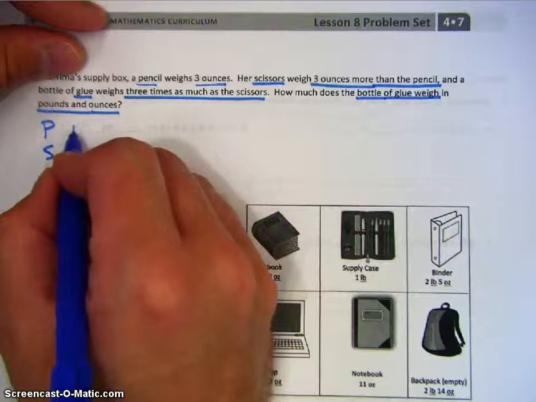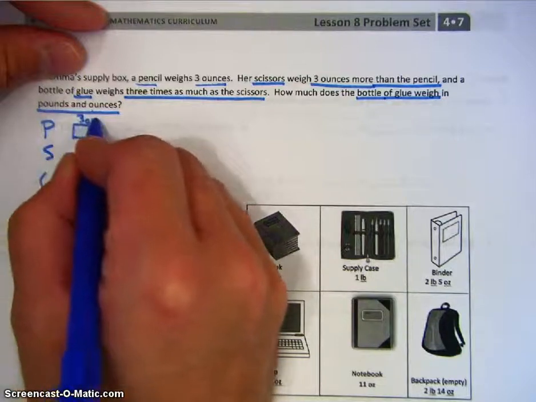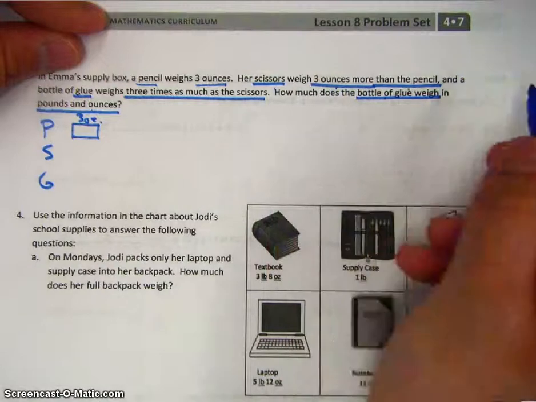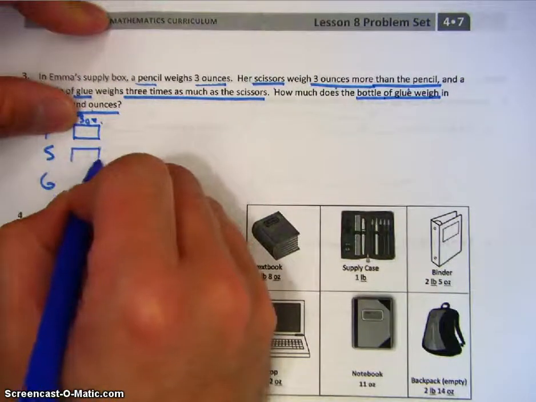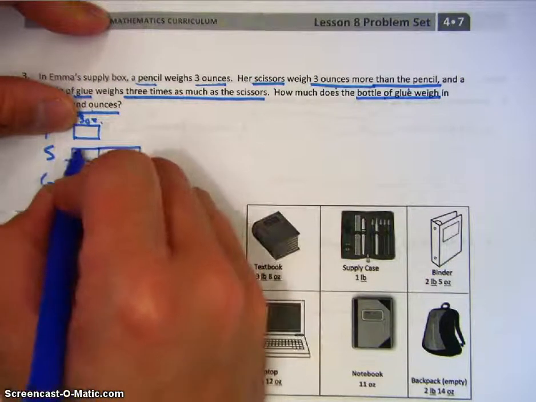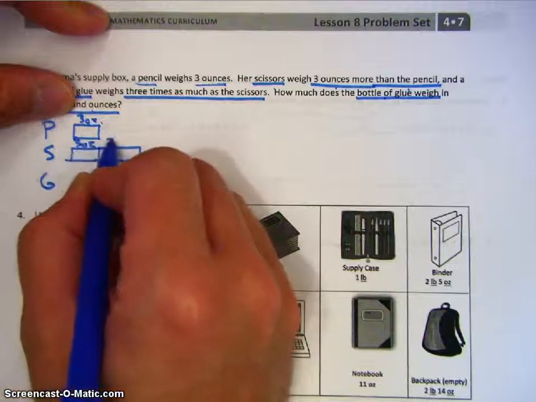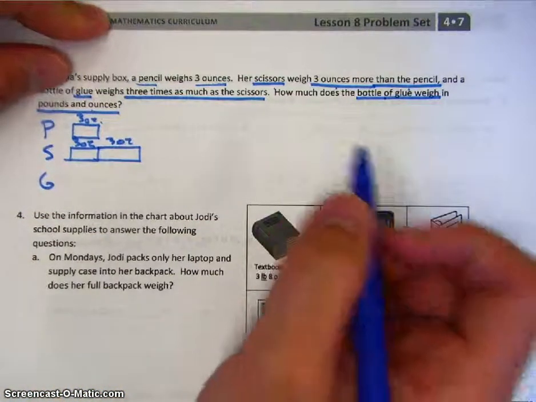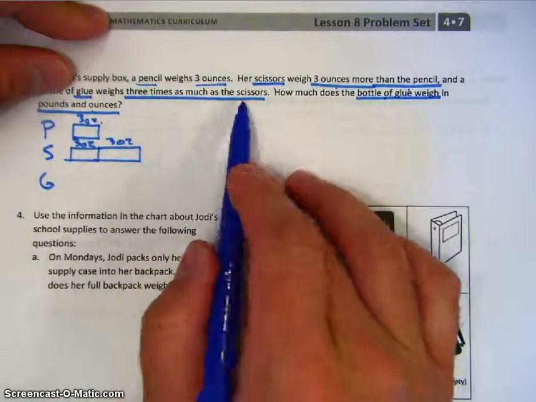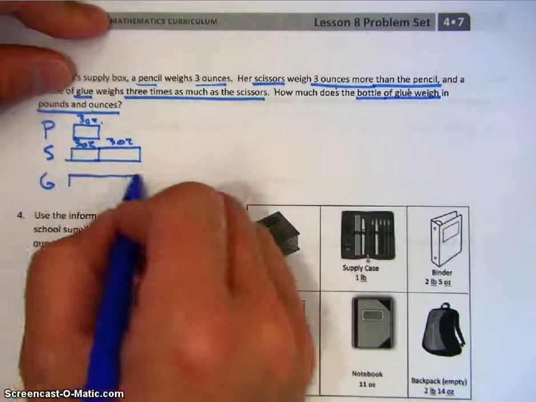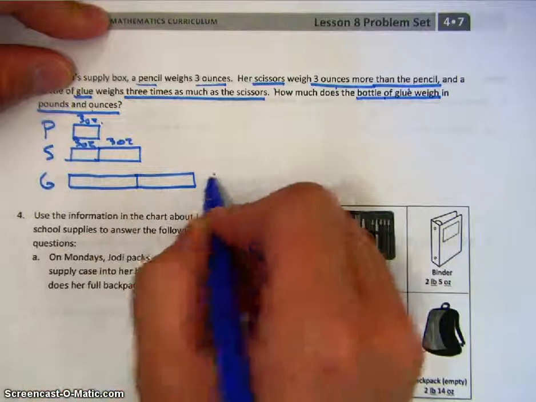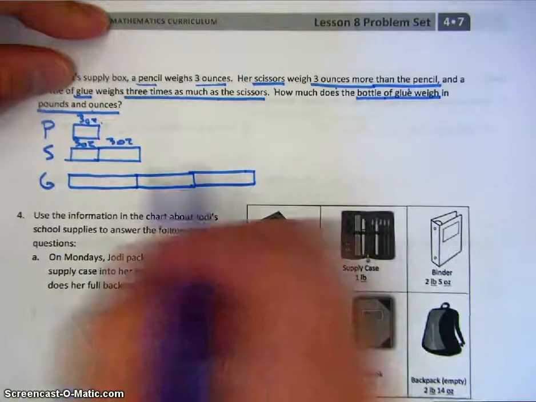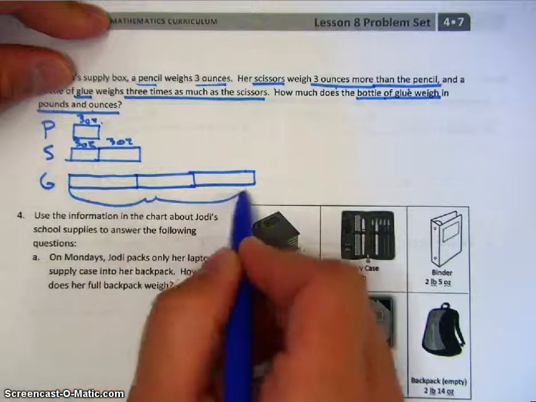So now the pencil we see is 3 ounces. Now the scissors weigh 3 ounces more than the pencil. So we're going to take the scissors, and we have 3 ounces and 3 ounces. Okay. Now the glue weighs 3 times as much as the scissors. So we take our scissors, and we have 3 times as much. We're trying to find the weight of the glue.